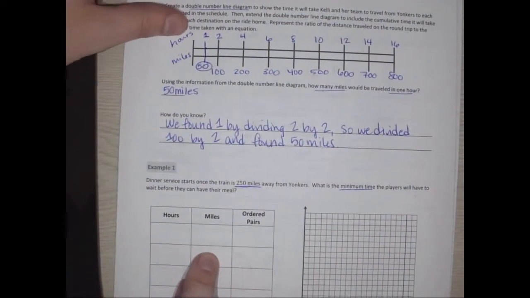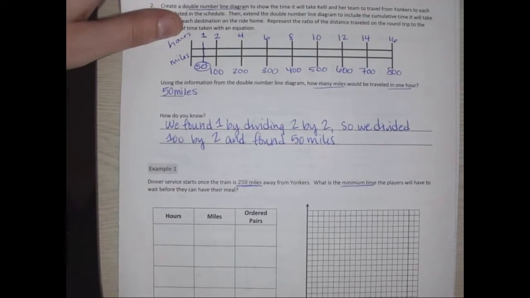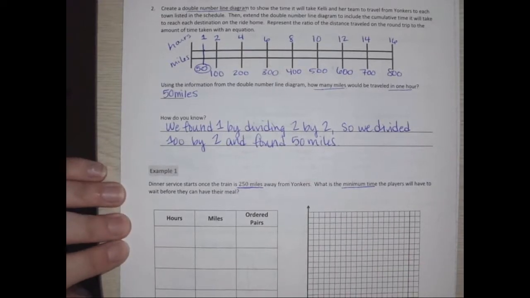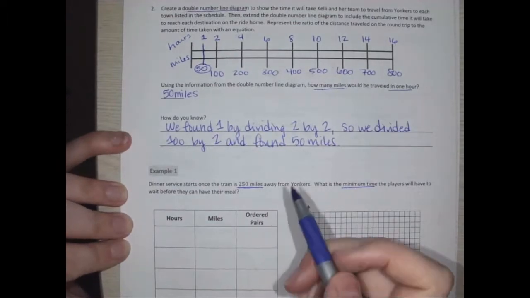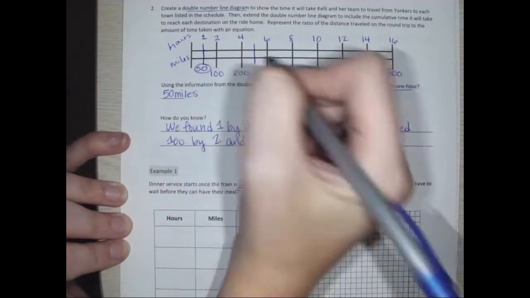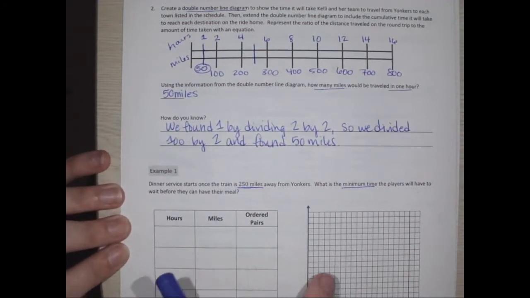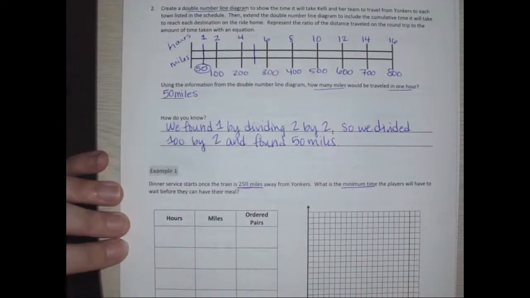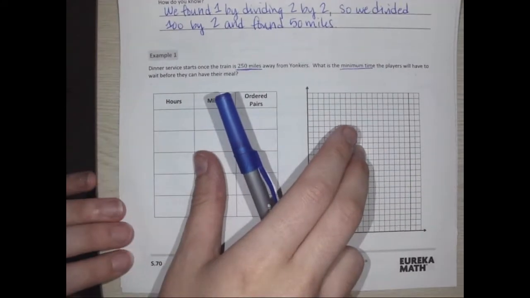Yes, sir? It's okay. Since you know how 1 was 50, Davian, you're exactly correct. You can look at the number line to find out how many hours it takes to go 250 miles. You can absolutely do that. But I want to teach you one more way. I love that you want to just jump in and find it, but we're going to learn one more way to find it. And that's by graphing it.